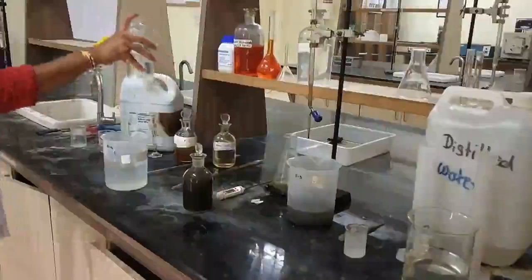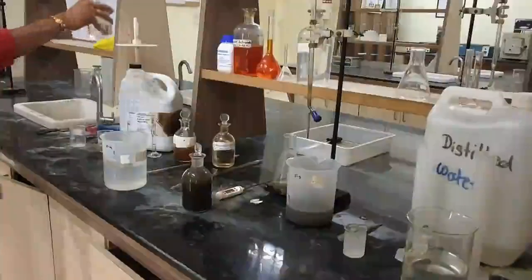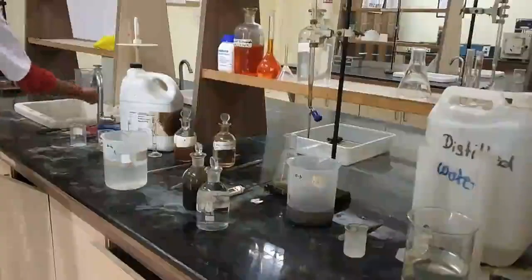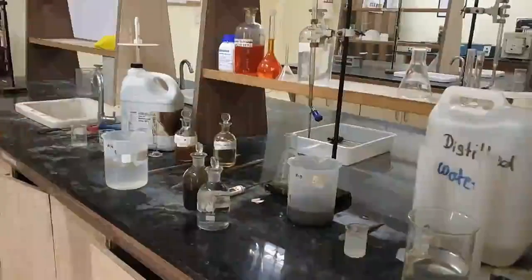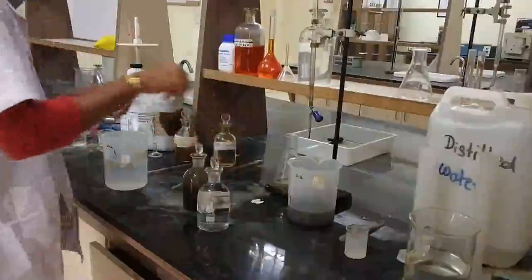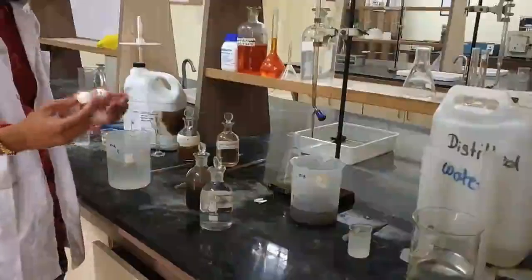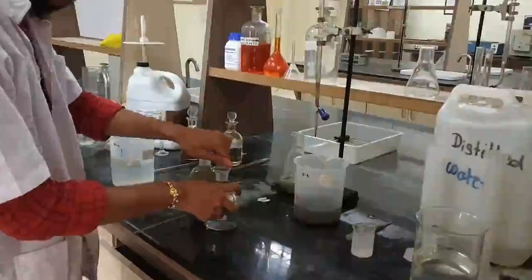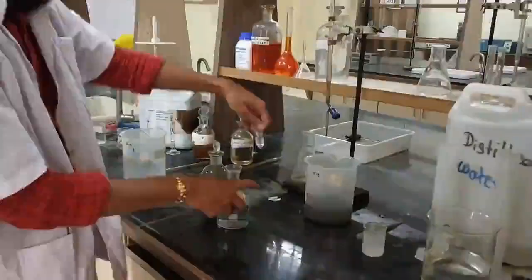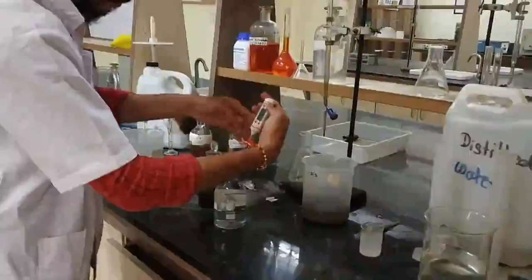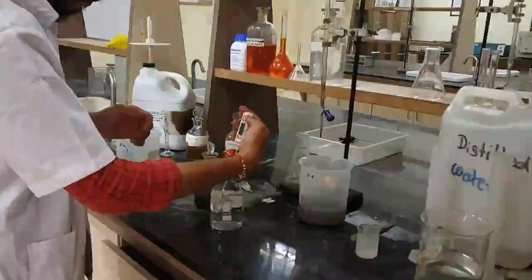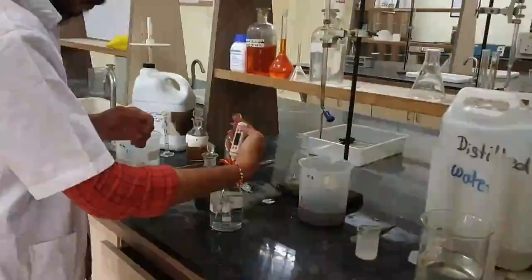Now we are going to measure the temperature with the help of the thermometer of both the samples. So we'll be removing the stopper and measure the temperature. The ambient temperature of a lab is 22.6.